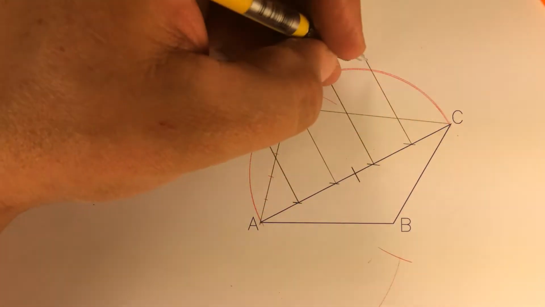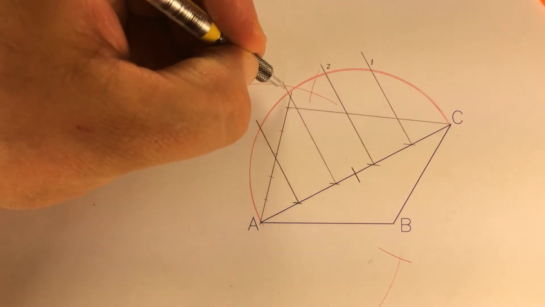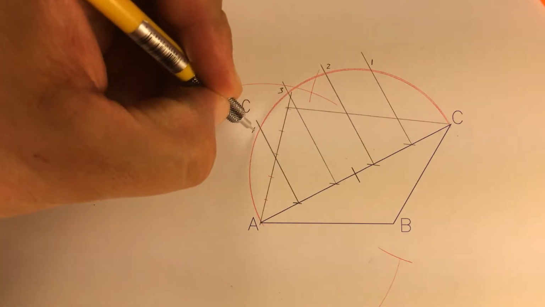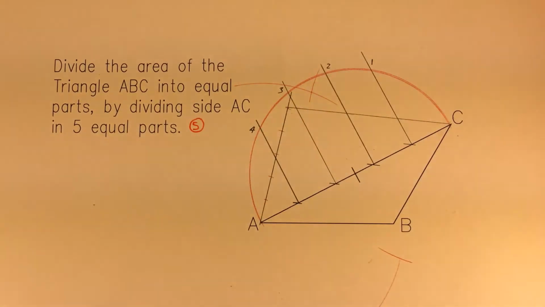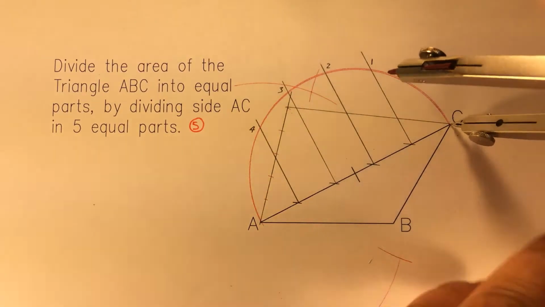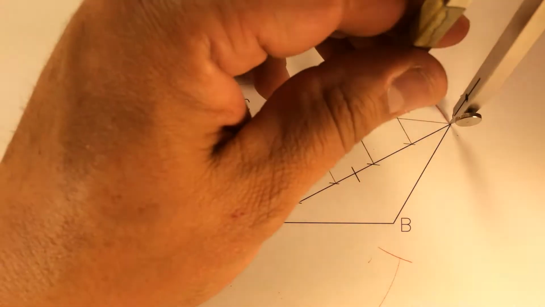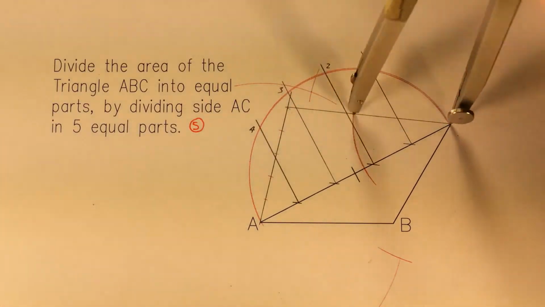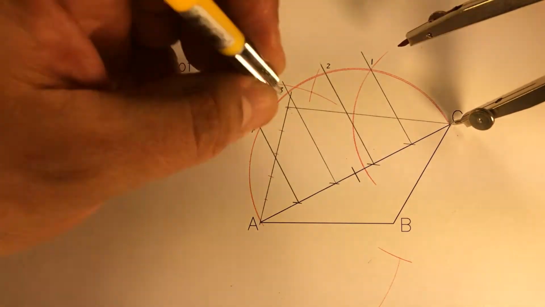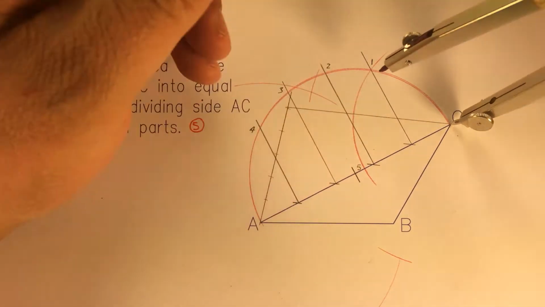Now I have marks here. I'm just going to call this 1, 2, 3, and 4. Now that I have those points 1, 2, 3, and 4, from C to 1, I'm going to strike an arc. I'm going to bring that arc down where it intersects my AC line. This was 4. I'm going to call this point 5.